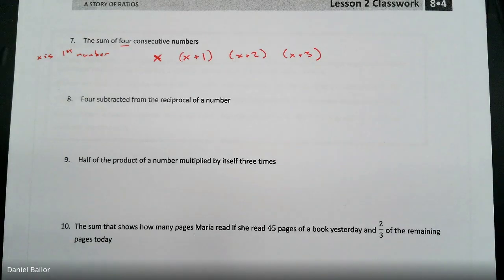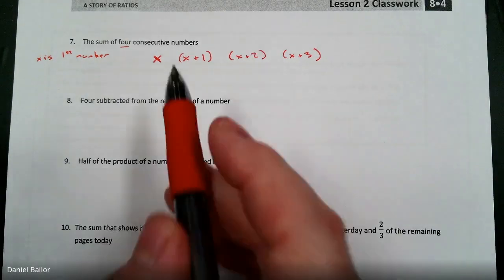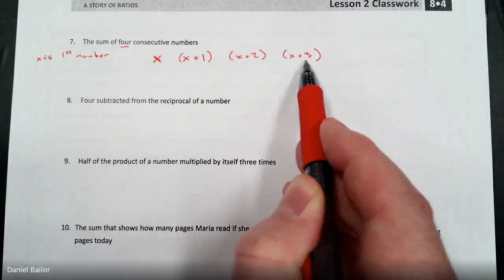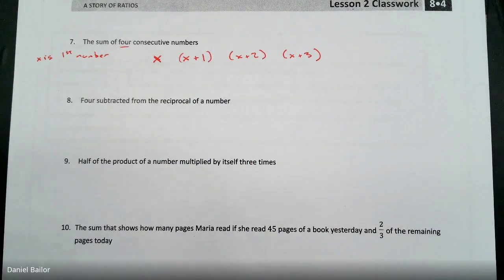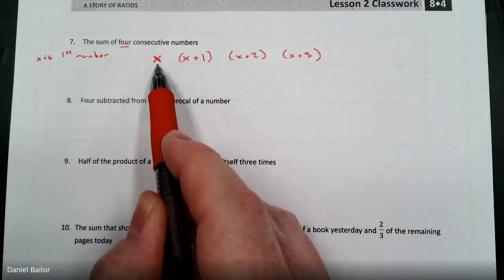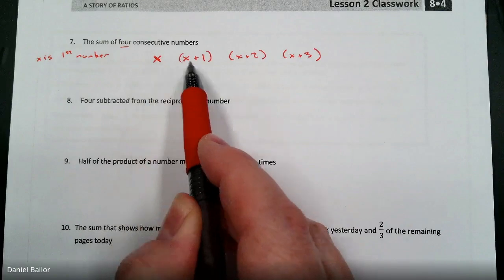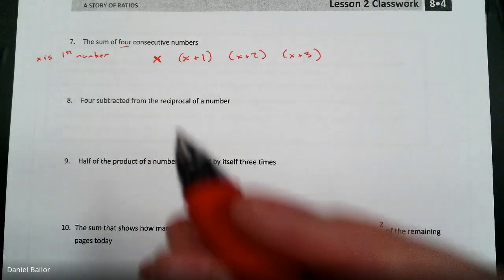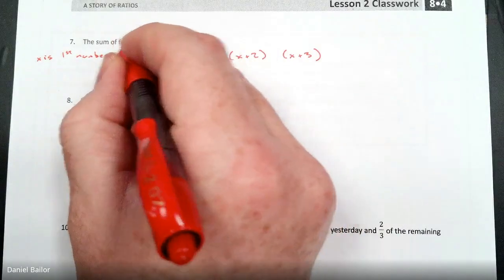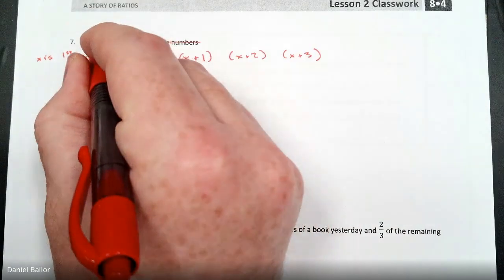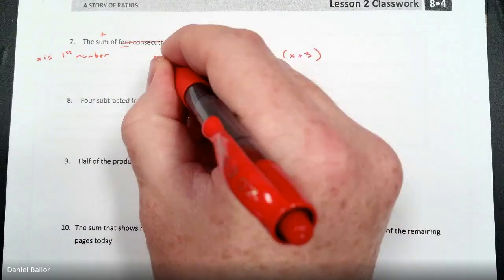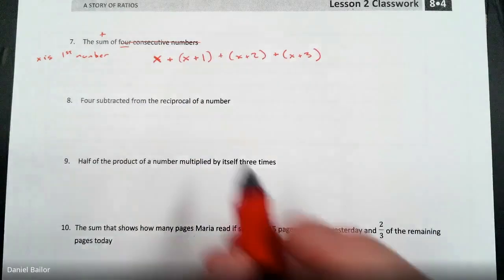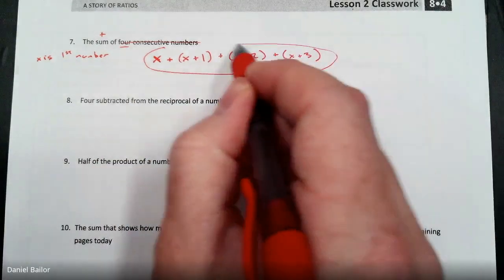4 consecutive numbers looks just like that. Because if this is 1, 1 plus 1 is 2. 1 plus 2 is 3. 1 plus 3 is 4. 1, 2, 3, 4. It works for any number you start with. Whatever number you start with, you'll always get 4 numbers in a row if you do it like this. And now that's our 4 consecutive numbers. And we are doing the sum, which means to add them. So we're adding all 4 of these numbers. So that is our expression.